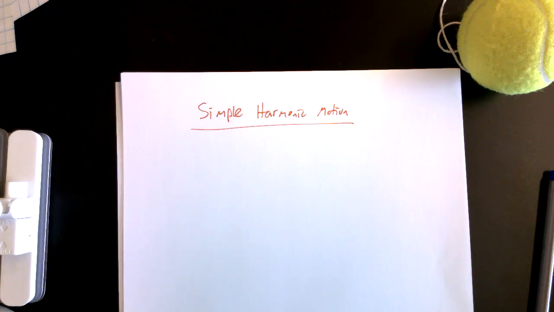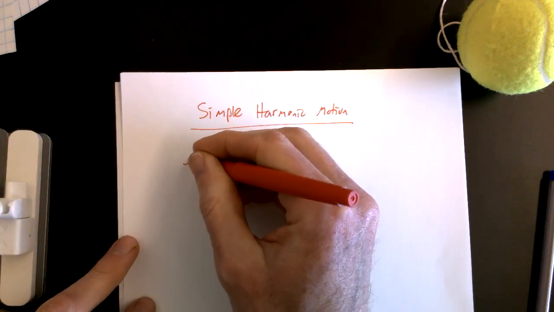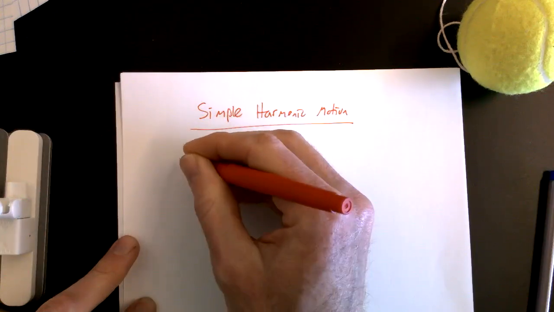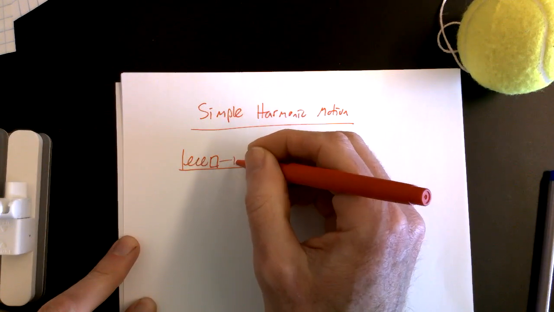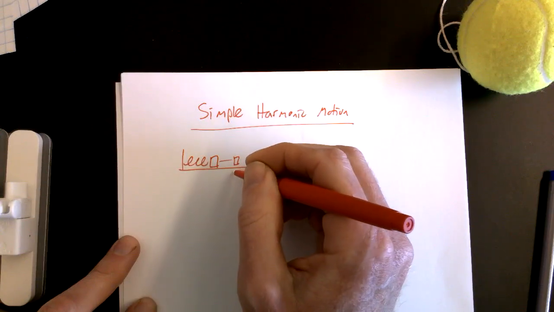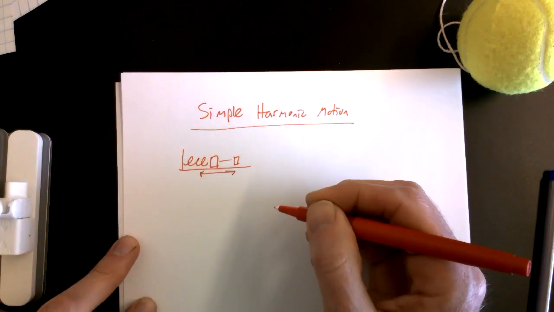Okay, this video is going to be an intro and some ideas about simple harmonic motion. So let's just talk about a couple of quick examples. One of them is a classic one where you have a mass on the end of a spring and you pull the mass over here and you let it go and it oscillates back and forth, back and forth.